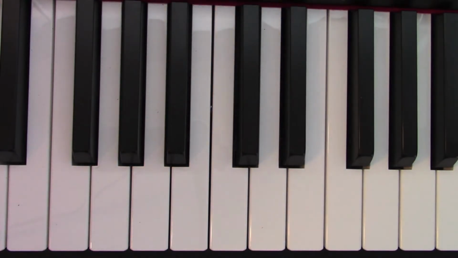Hey there. Last time we took a look at the piano keyboard and we talked about whole steps and half steps. Today we are going to look at the keyboard a little bit more and we are going to talk about note names as well as sharps and flats.